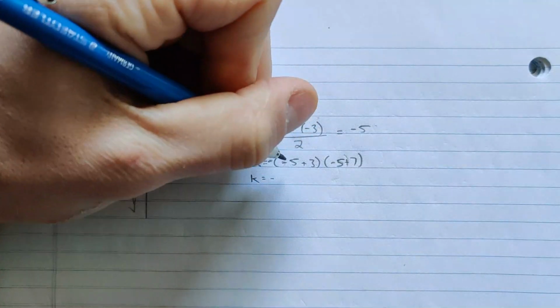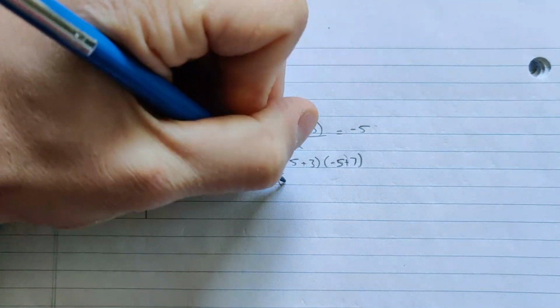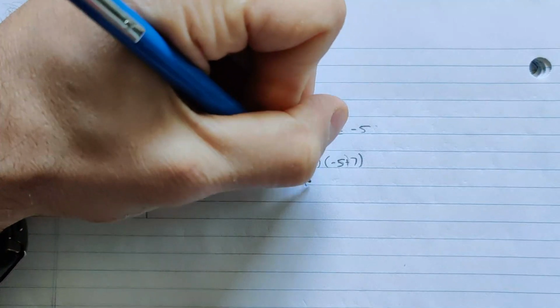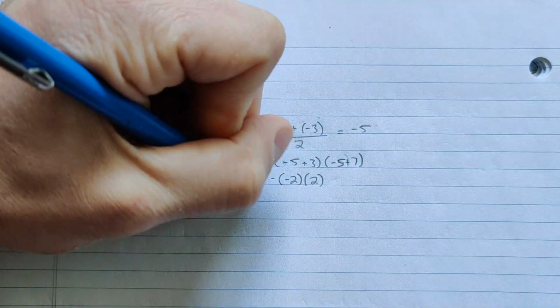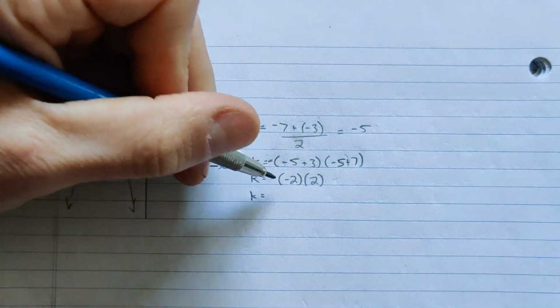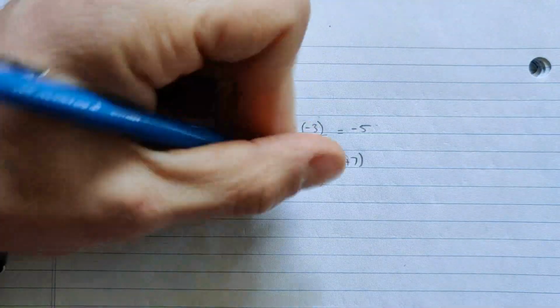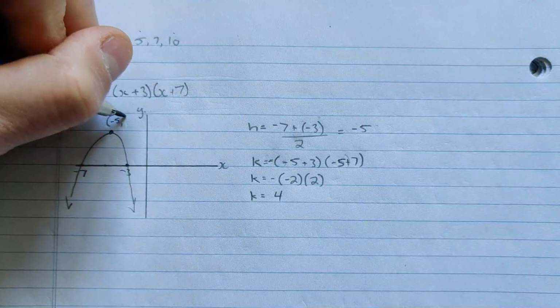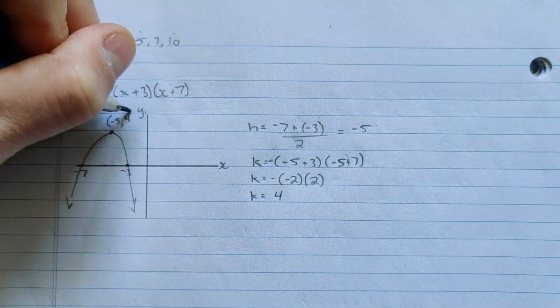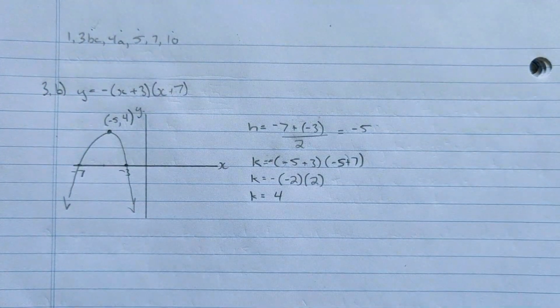So negative 5 plus 3 is going to give us negative 2. Negative 5 plus 7 is going to give us 2. And then our k value is going to be negative times a negative is a positive. So that's 2 times 2, or 4. So our k value occurs at 4. So our vertex is negative 5, 4. So there we've labeled our zeros, and we've labeled our vertex in the case of that question.